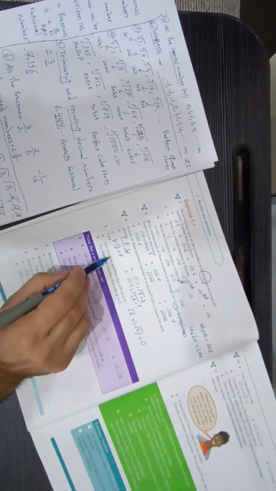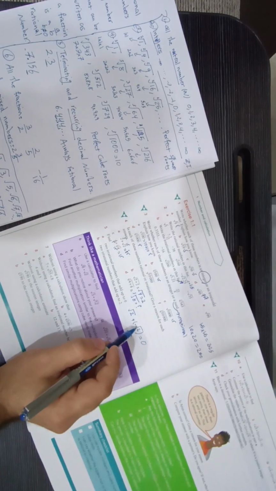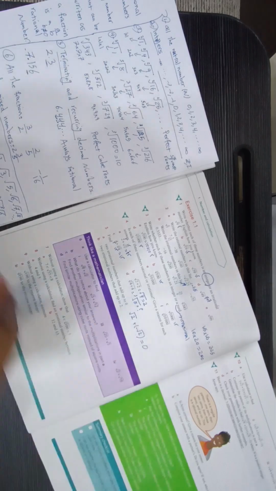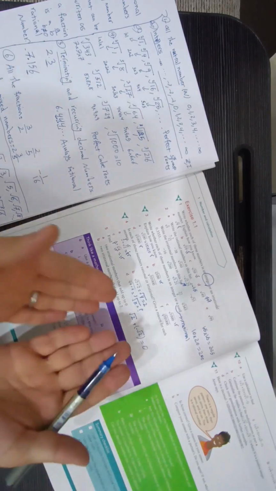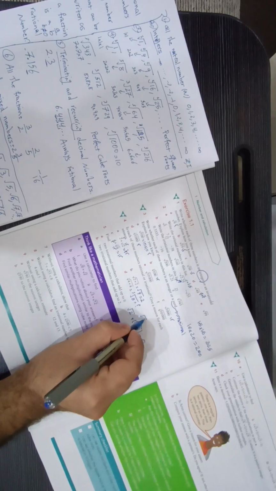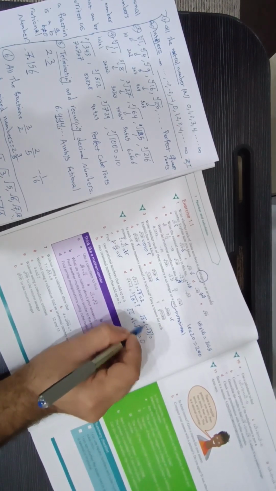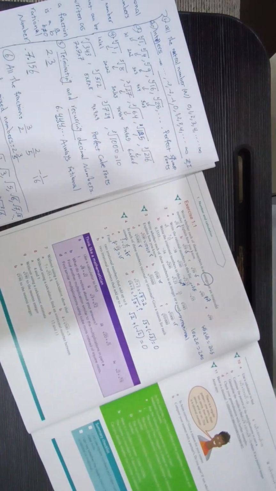It says 2 irrational numbers. So you know that square root of 2 is irrational. Its opposite is also irrational. So if you add them, the result is going to be 0. Not only for square root of 2. You might say, okay, teacher, can we mention square root of 3 plus its opposite? Yes, definitely. Because they are going to kill each other and only 0 will remain.